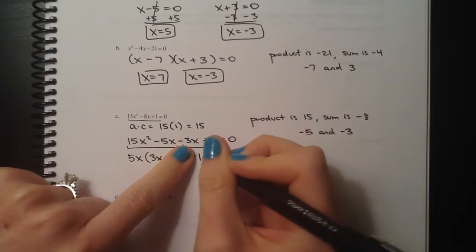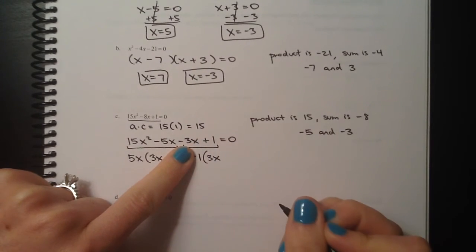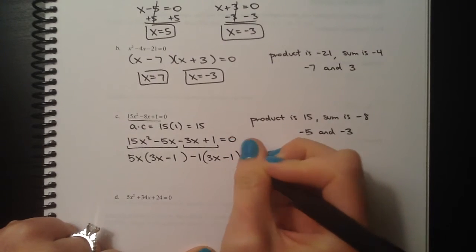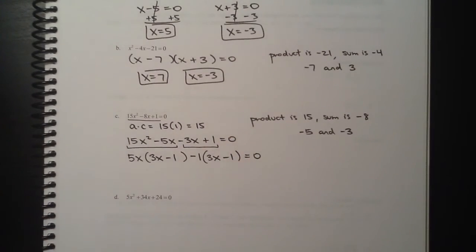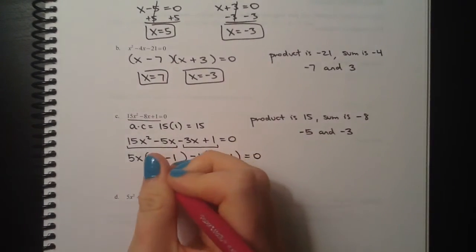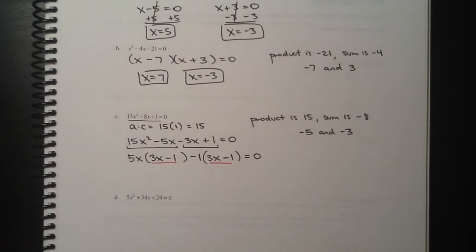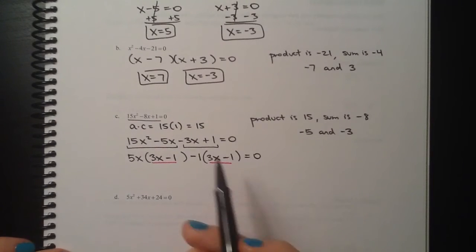So when I factor out a negative 1, this leaves me with a positive 3x, and this leaves me with minus 1. And now if you notice, this part is super, super important. The part in parentheses is supposed to match. Okay, so now the way I factor goes like this.